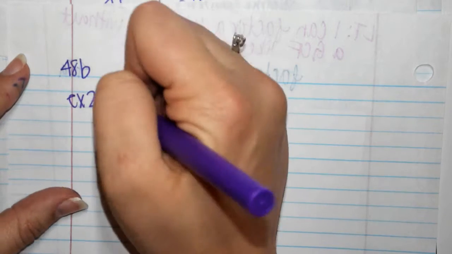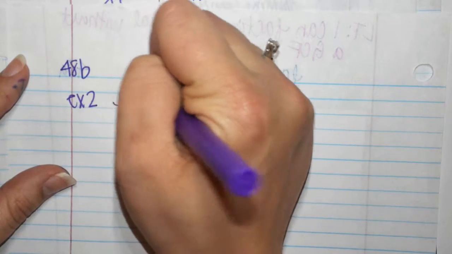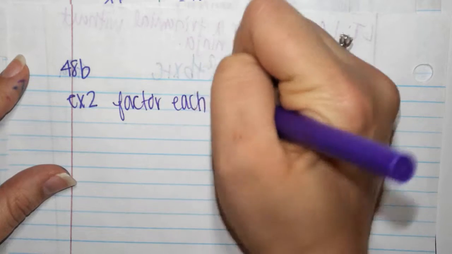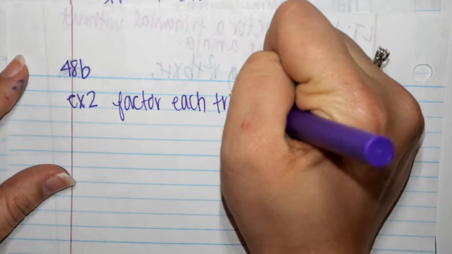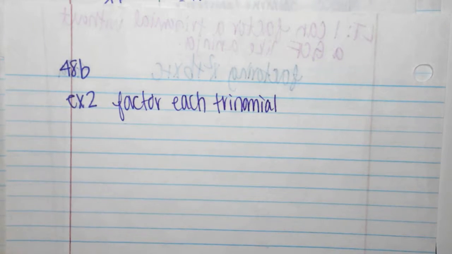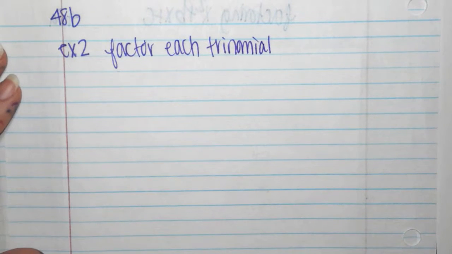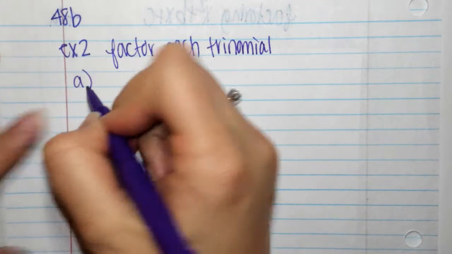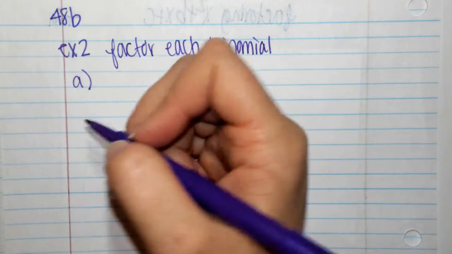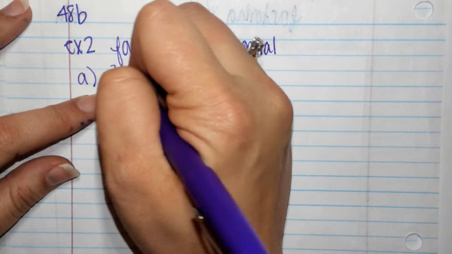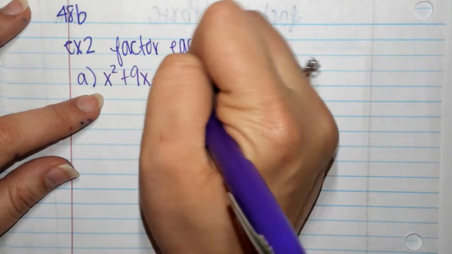Or we're already on the back. All right, on the back. This is 48B. We're going to call this example 2 because example 1 was on the front. And the directions say factor each trinomial. Alright, our first problem is x squared plus 9x plus 20.